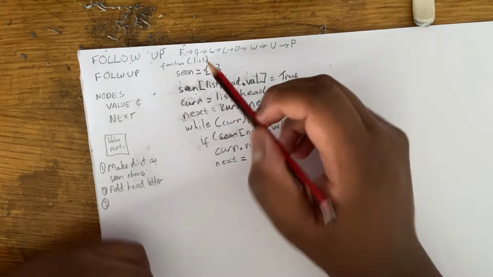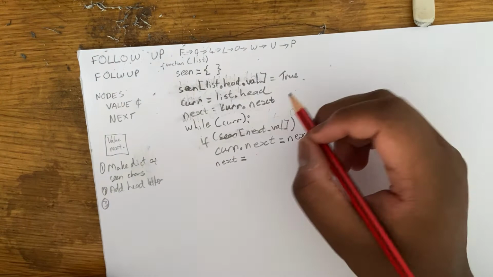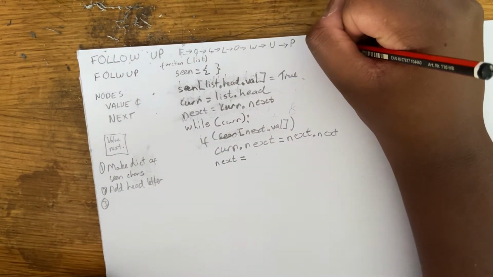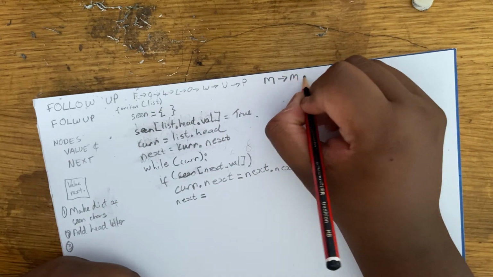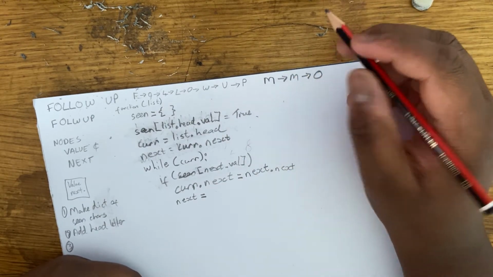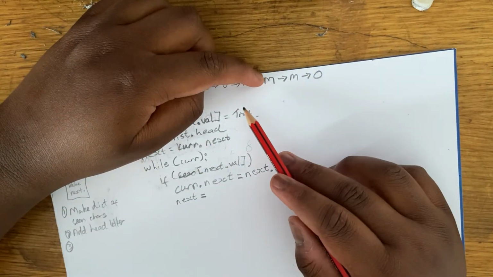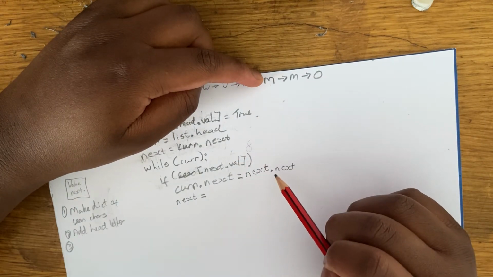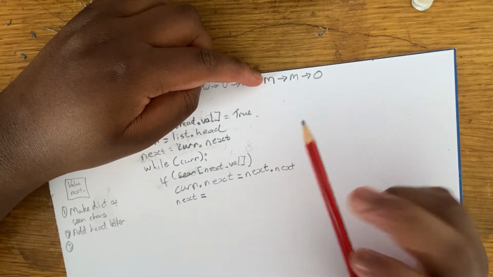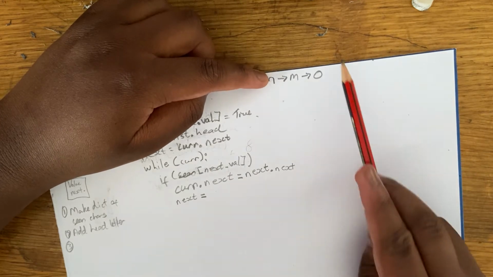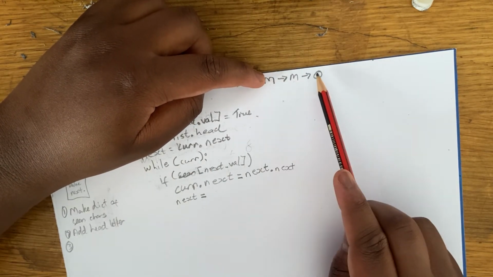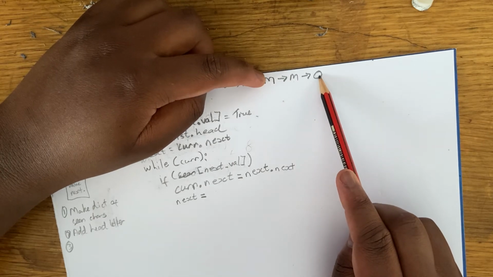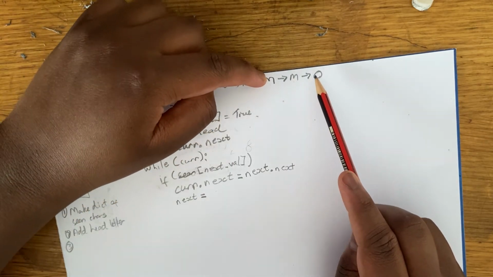Okay, so let's just say we got m. Oh, so we're here. We have m in. Oh yeah, okay, so if the next one is already in, then the next one will move there.